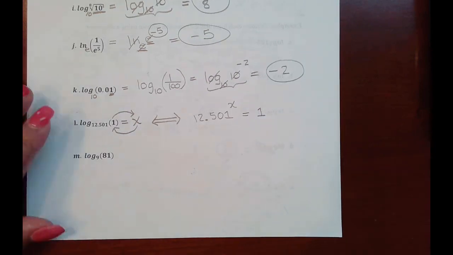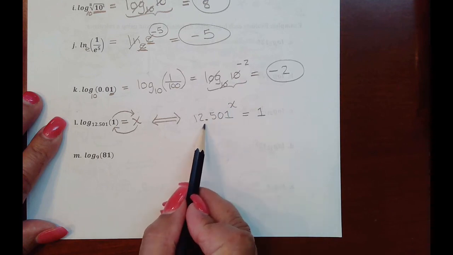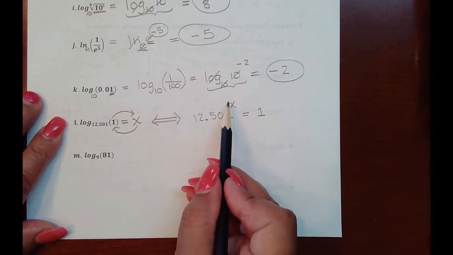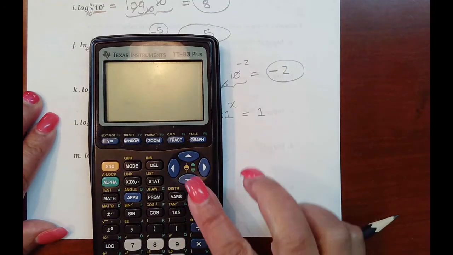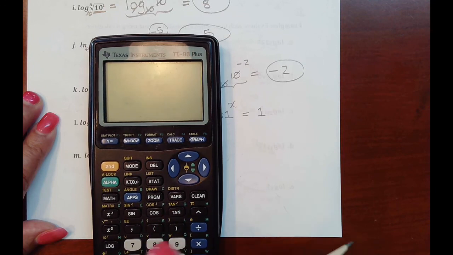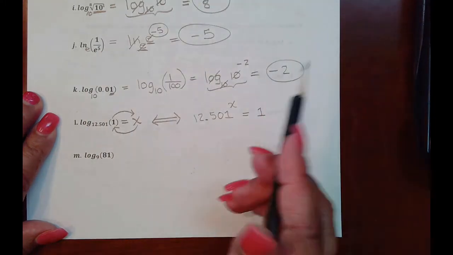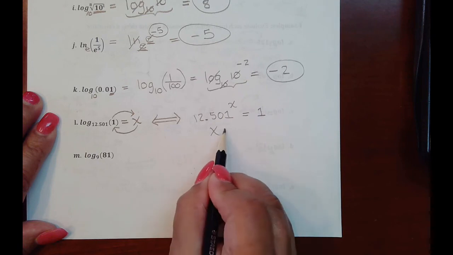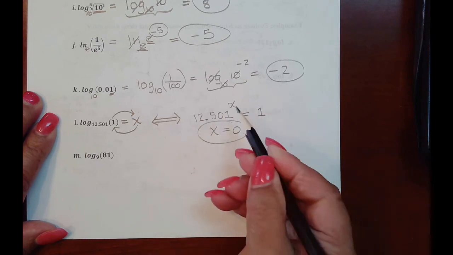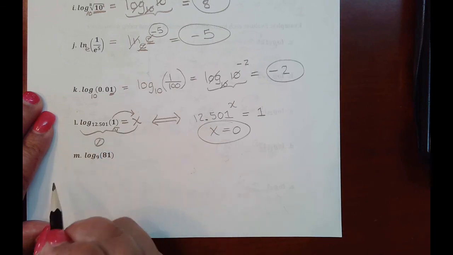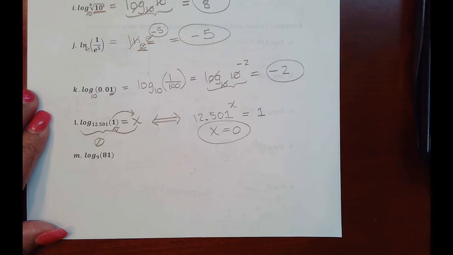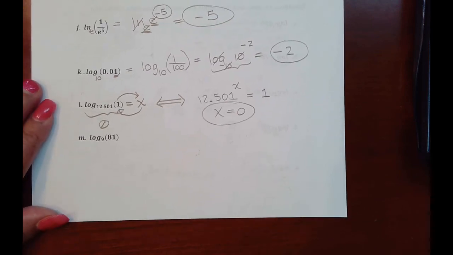So by observation, what power can you raise any number to so that it would be equal to 1? Power of 0. Anything raised to the 0 power is 1. Okay, 12.501 raised to a power of 0 is 1. So by observation, that x would have to be 0. And if that's what x is here, that means that the value of this entire thing is 0. You can do it either way. Last problem.